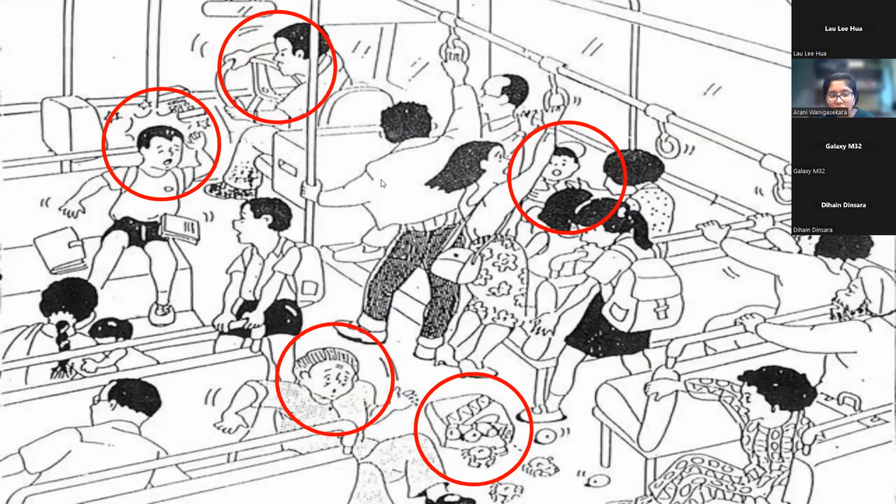He has bumped his head on the seat. Yes, very good. He has bumped or knocked his head on the seat.